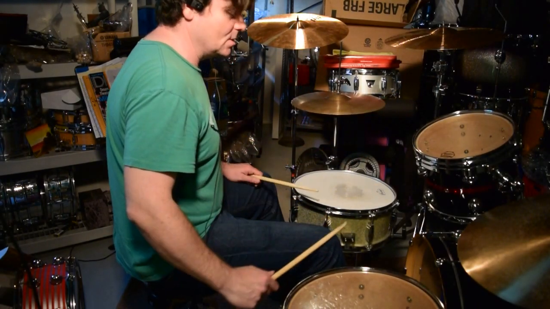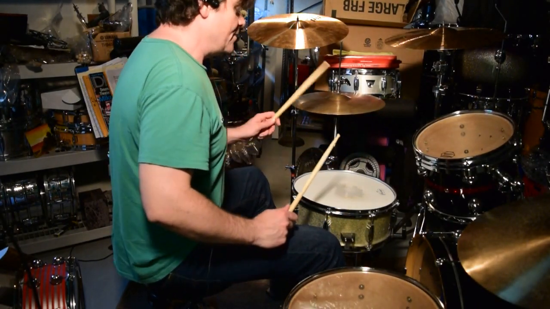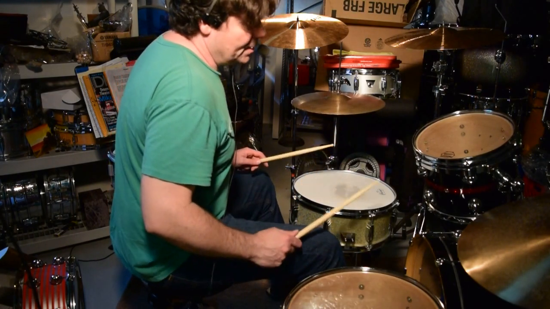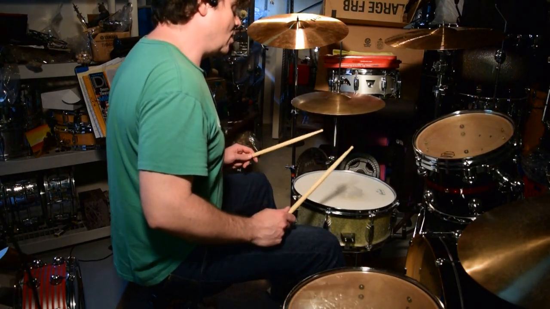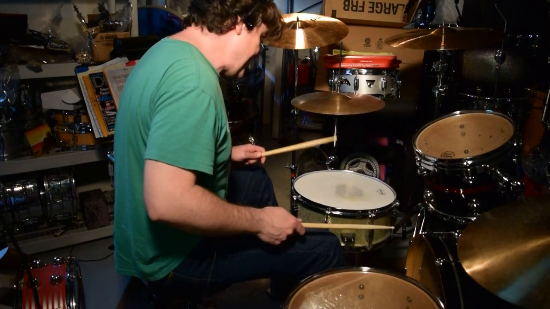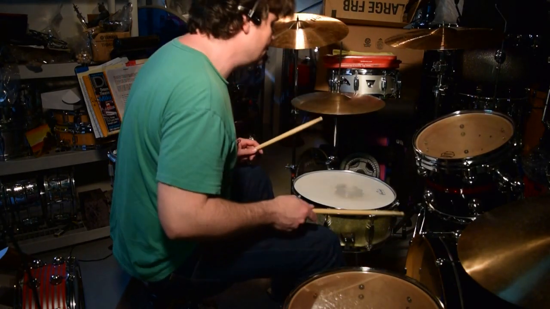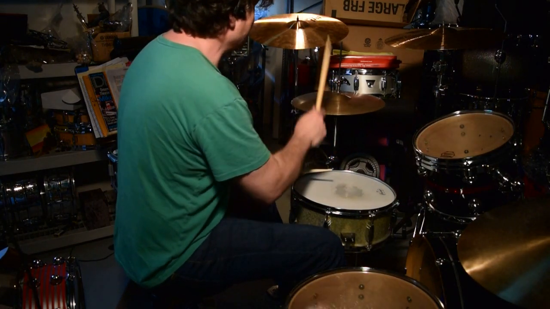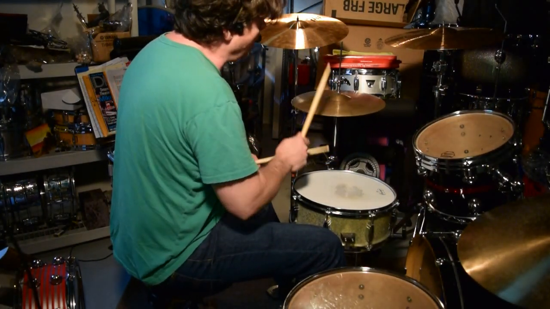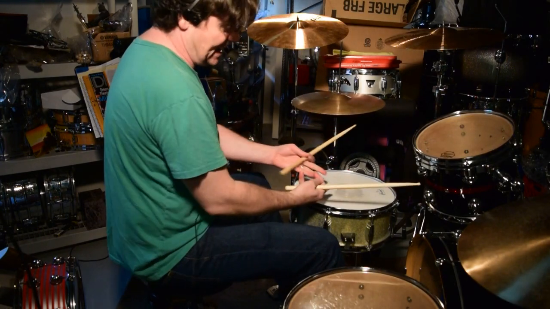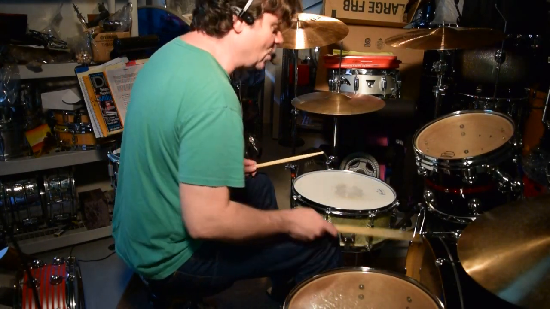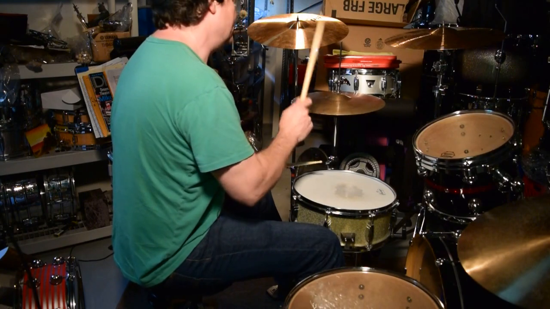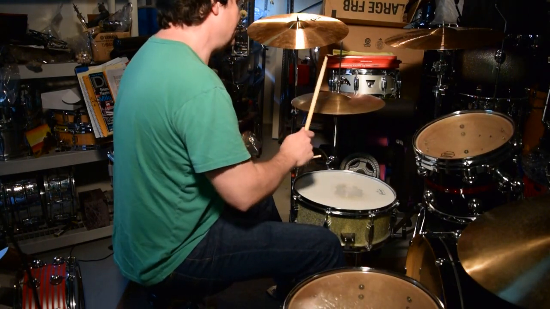Again, the three things. 1, 2, 3, 4. Second piece. 1, 2, 3, 4. There it is on the 3, the snare. And then the bass on the 1. 1, 2, 3, 4.